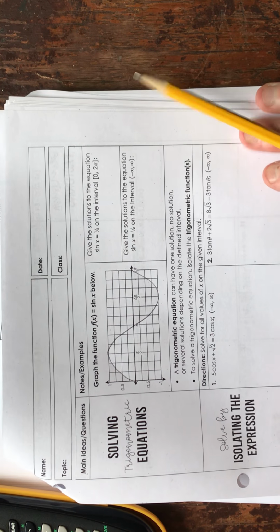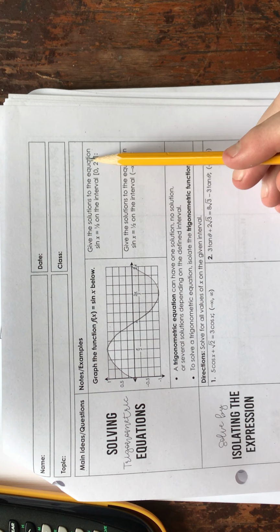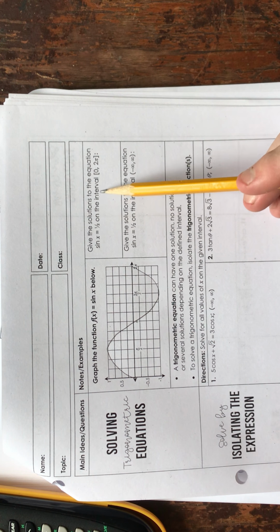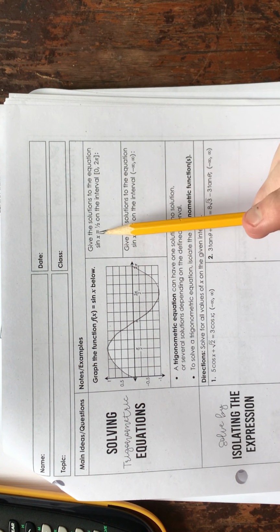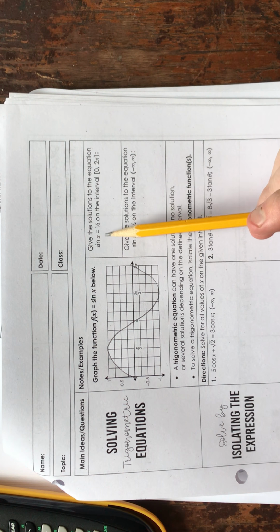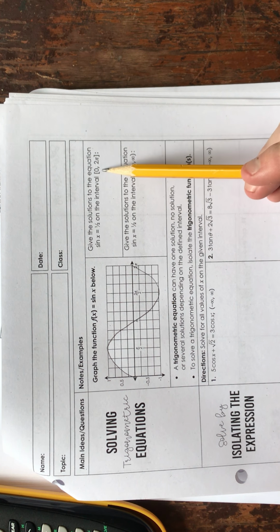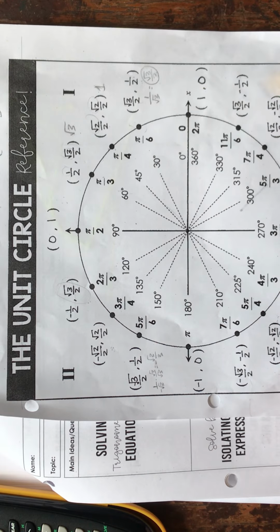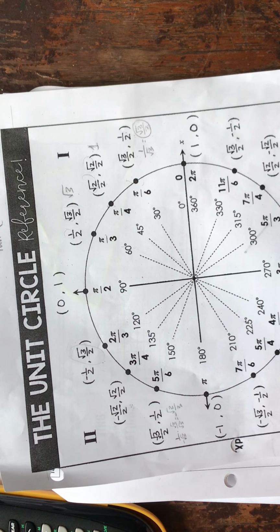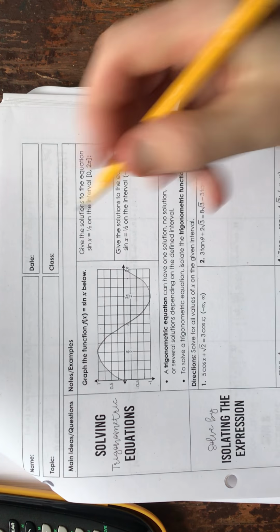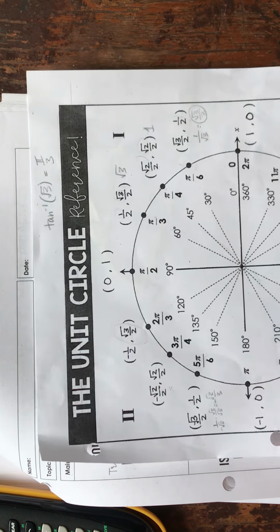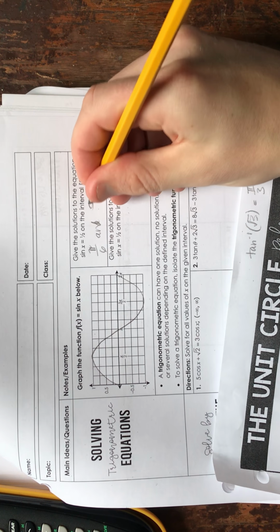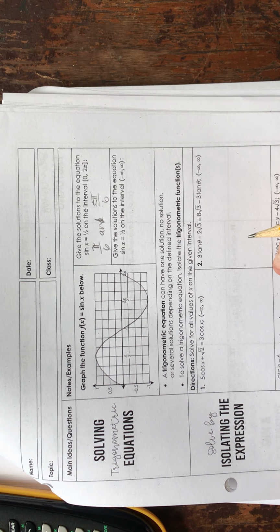So for example, this first one says, give the solutions to the equation sine of x equals 1/2 on the interval 0 to 2 pi. So it basically wants us to figure out at what angles is sine equal to 1/2 in the interval 0 to 2 pi. So our unit circle covers that entire interval. So I just go here and I would look for where is sine equal to 1/2. So I go around, it looks like pi over 6, right? And then our other answer, I think we got one more. It looks like 5 pi over 6 also has a sine value of 1/2.